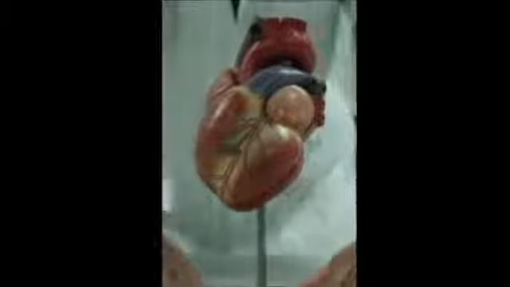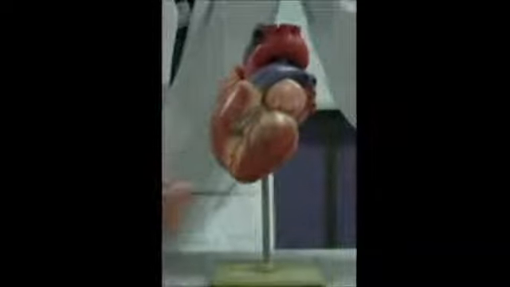Okay, I want to go through and just show you some of the external features of the heart, so make sure that all of you can see this. I'll just bring it back a little bit. We'll start off here. The heart has 4 chambers.